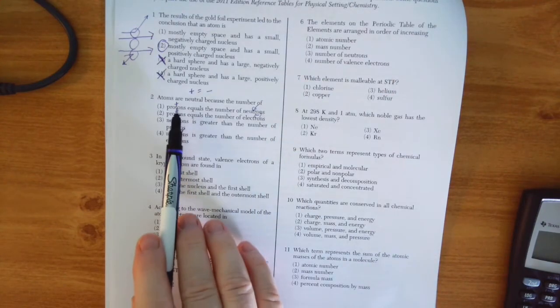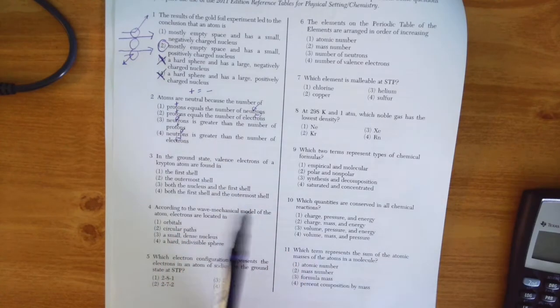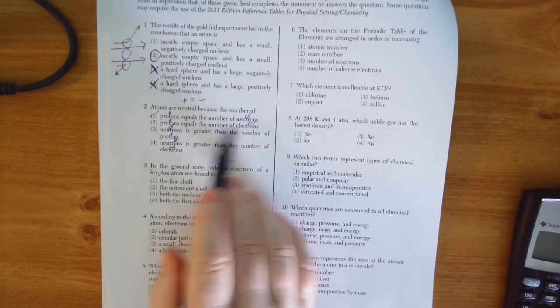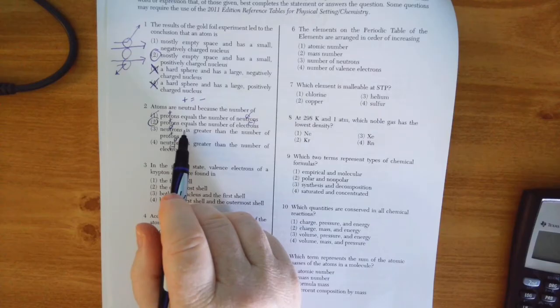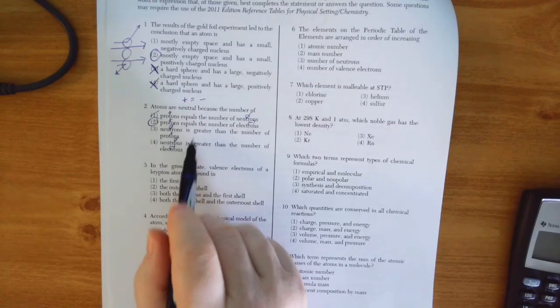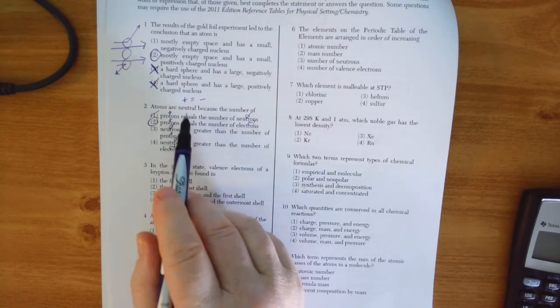So is it because the positives equal no charge? No. Positives equal negatives? Yes. Protons equals electrons. And the other two don't make sense because we can't have something greater if we're talking about being neutral.